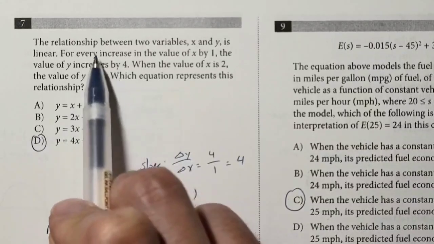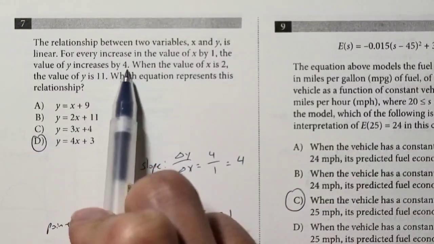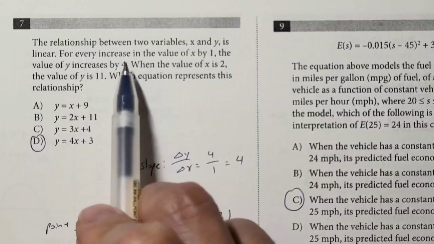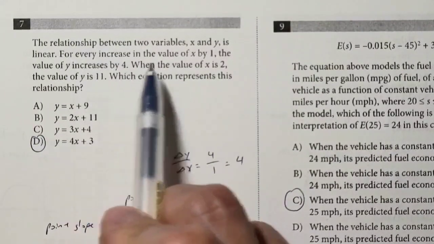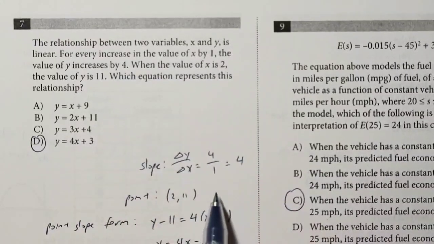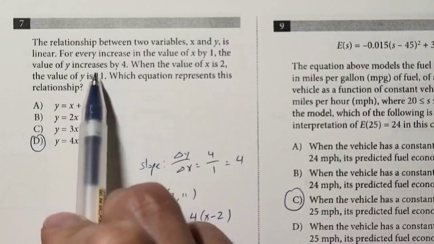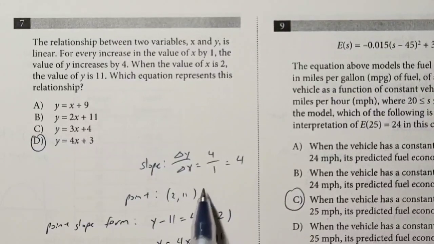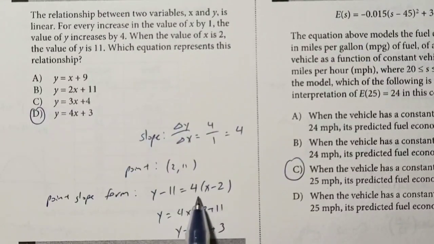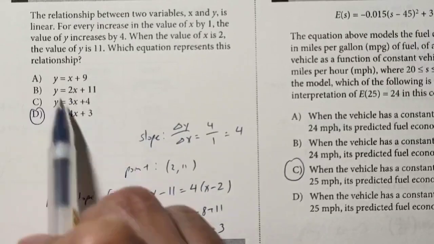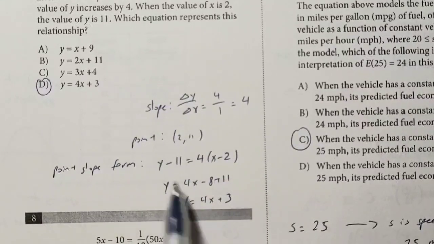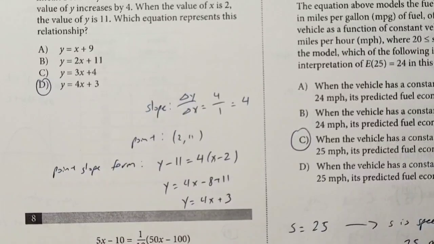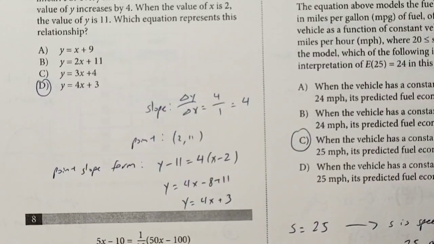Okay, so this sentence over here is describing the slope, change in y over change in x. So the change in y is 4, positive 4, increasing. Change in x is positive 1, increasing. So it's 4. And they gave us a point, 2, 11. Point slope form, we can use that to find the equation. So y minus 11 equals 4 times x minus 2, solve for slope-intercept form. That's choice D. You can also just use slope-intercept form directly, but I personally like to use point-slope form.